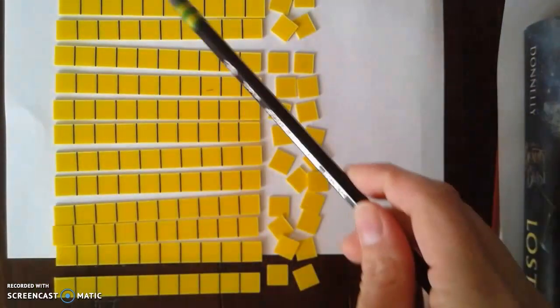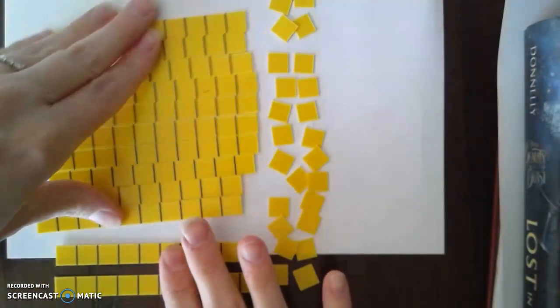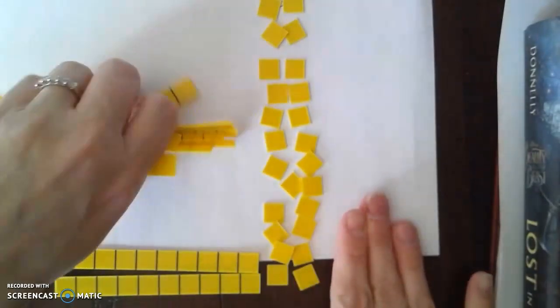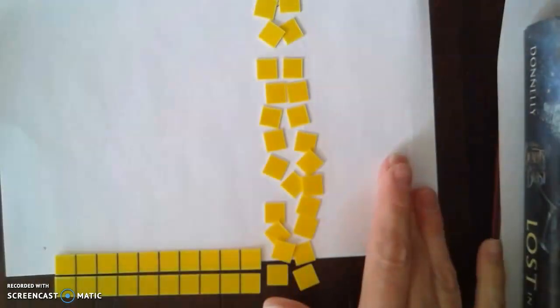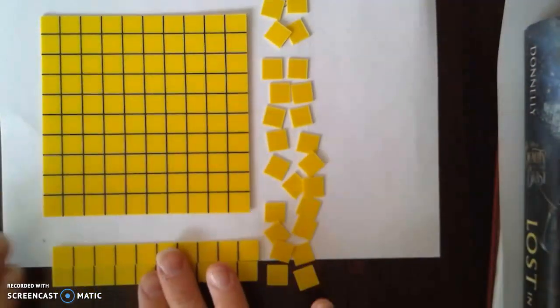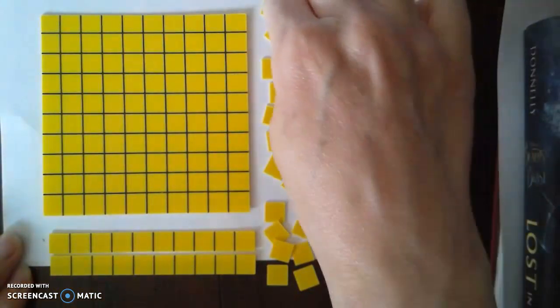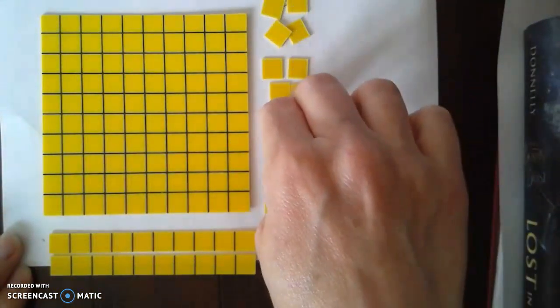But look at all this. Friends, I could trade that in, and you know that, so I could find 10 of them and say, I'm going to take 10 of you away. Trade you in for a flat, because I already know a flat is worth 100. So 110, 120. 2, 4, 6, 8, 10.